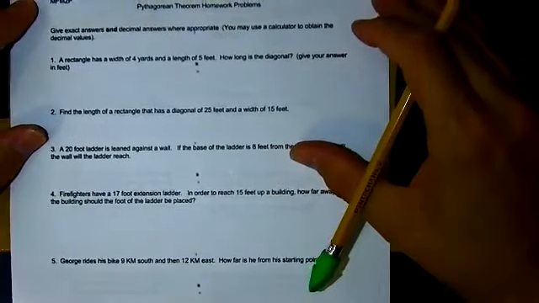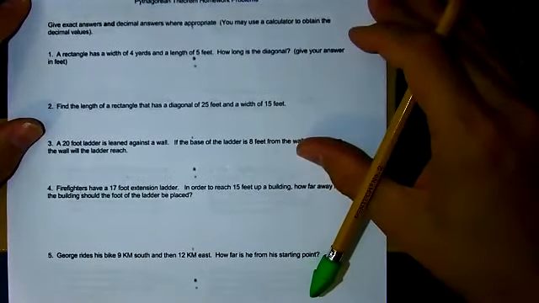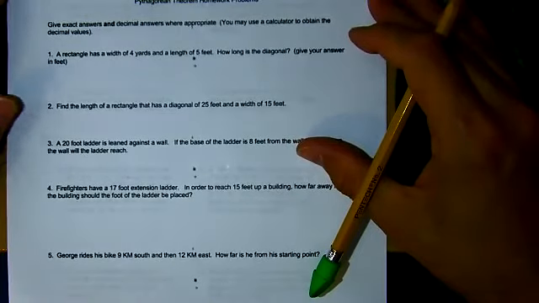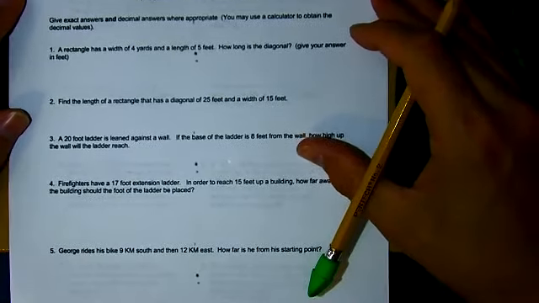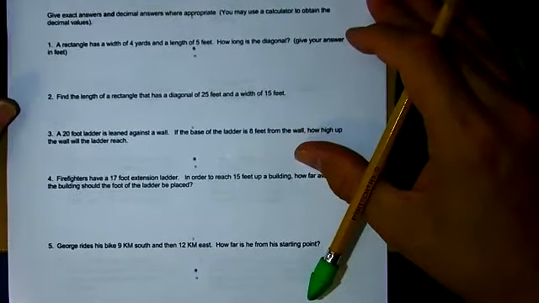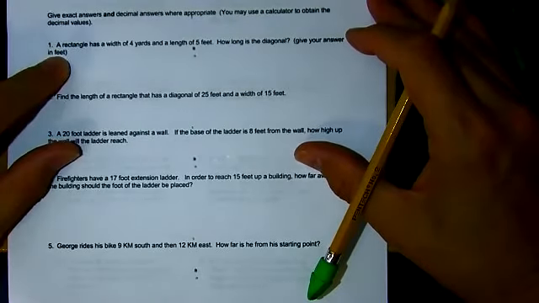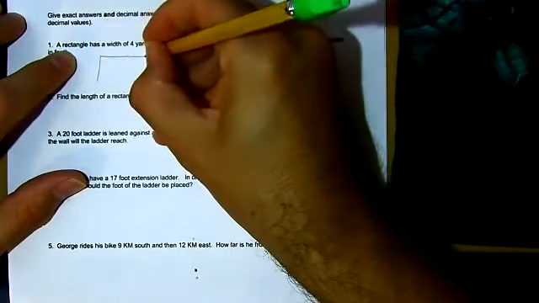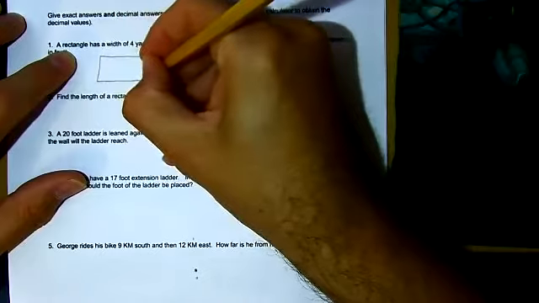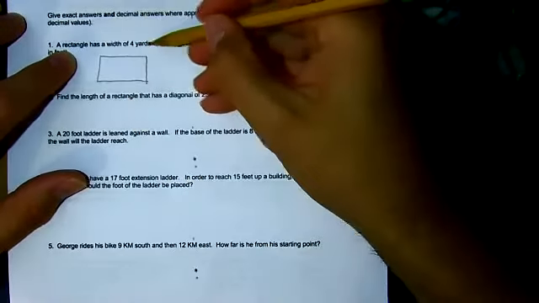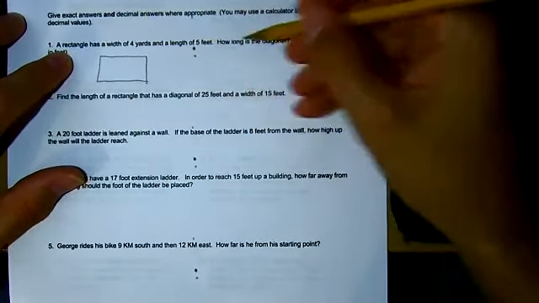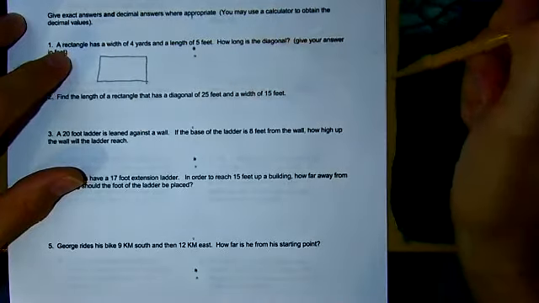Okay. Sometimes you're going to get problems without pictures. The absolute best thing that you can do with any geometry problem that doesn't have a picture is draw a picture. Even if it's not a great picture, it will help you solve the problem. So it says a rectangle. So we're going to be talking about a rectangle. It has a width of 4 yards and a length of 5 feet. How long is the diagonal?